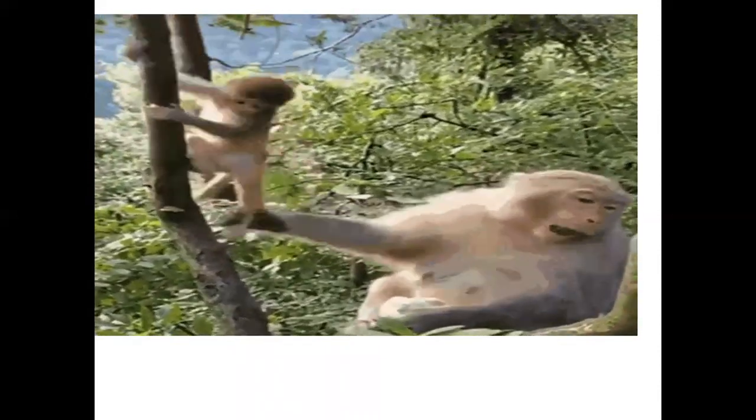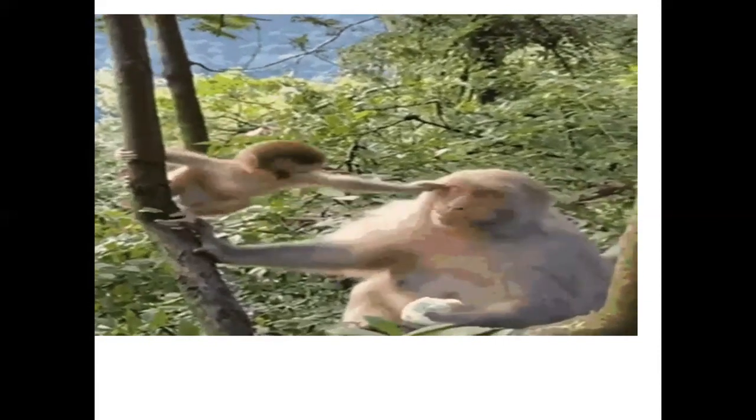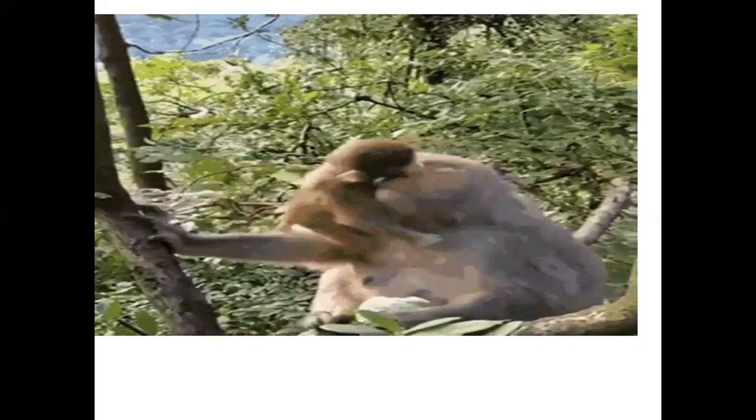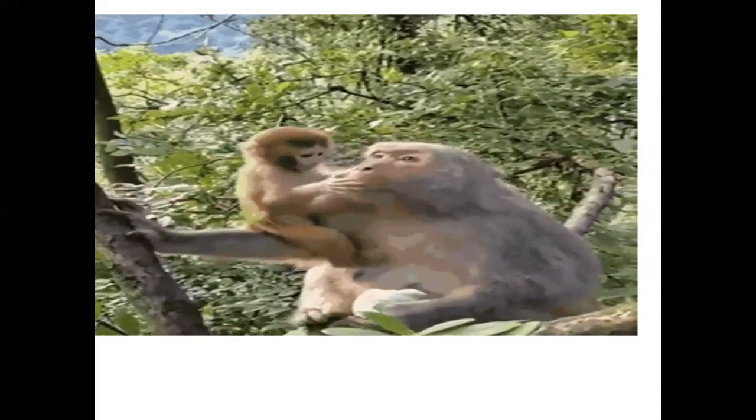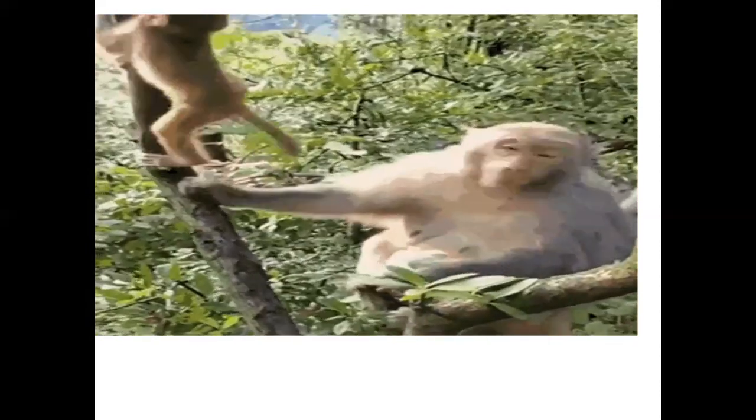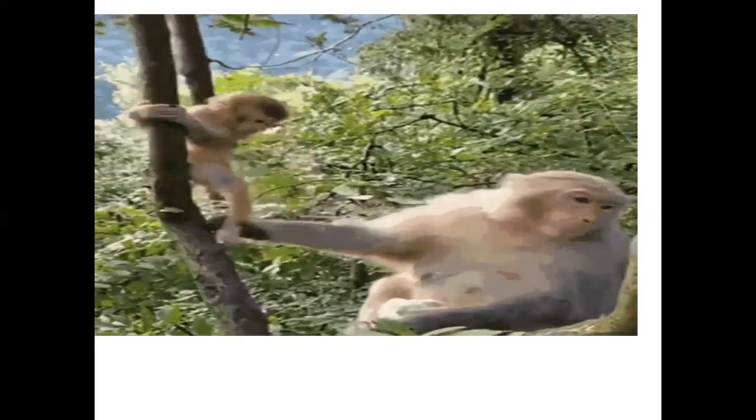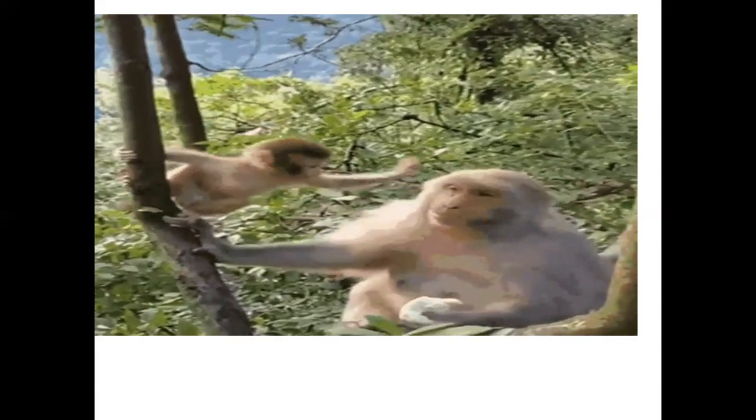Yes, how beautiful this is. The monkey. The mother is always careful that the child should not fall down. So any lesions of the cingulate gyrus and the retrosplenial portions of the limbic cortex depress this maternal behavior.